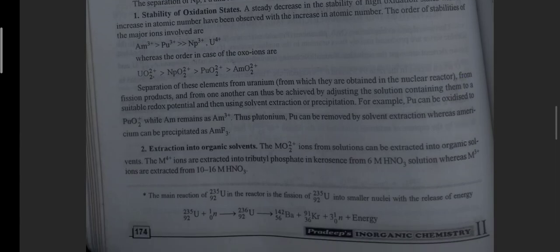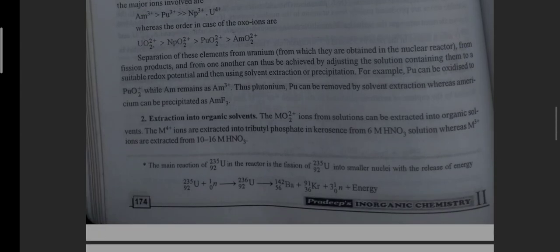Separation of these elements from uranium, from fission products and from one another can thus be achieved by adjusting the solution containing them to a suitable redox potential and then using solvent extraction or precipitation. For example, Pu can be oxidized to PuO2+ while Am remains in Am3+. Thus, plutonium can be removed by solvent extraction, whereas americium can be precipitated as AmF3.